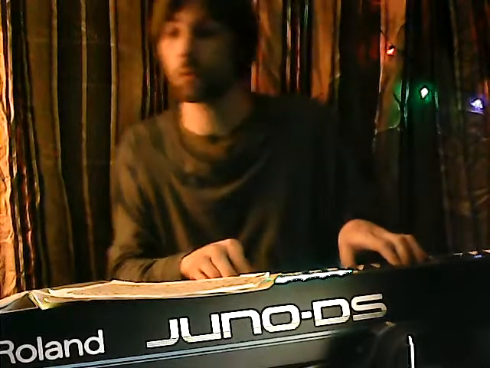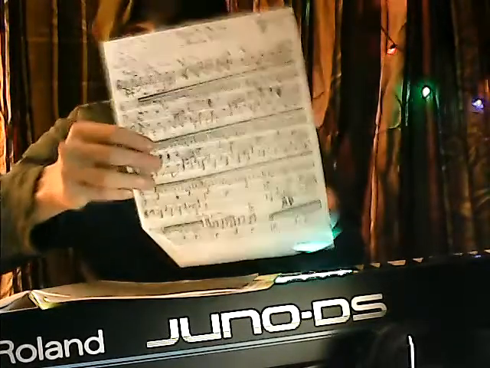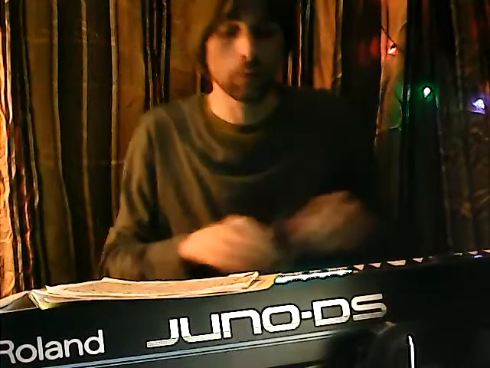That doesn't sound that good to me, but it could. If I just do the chords that I originally wrote down, it would go to the effect of.